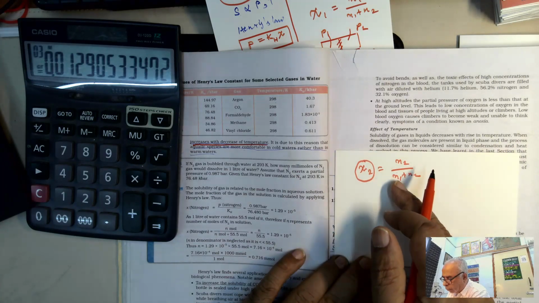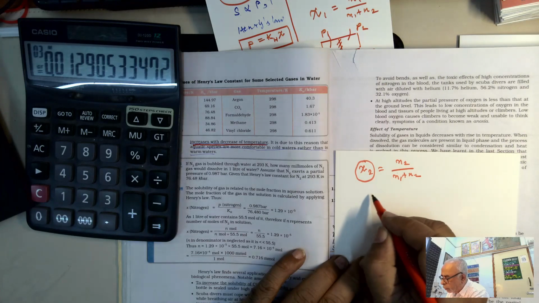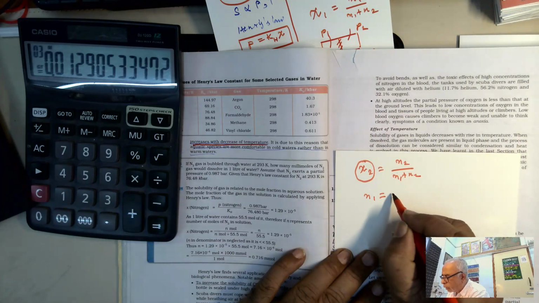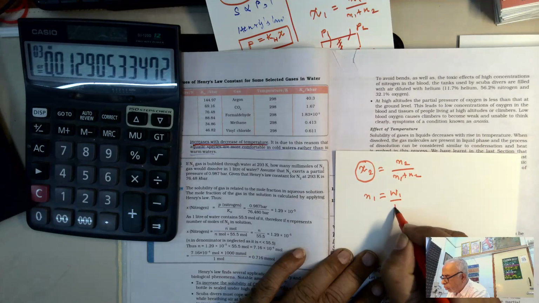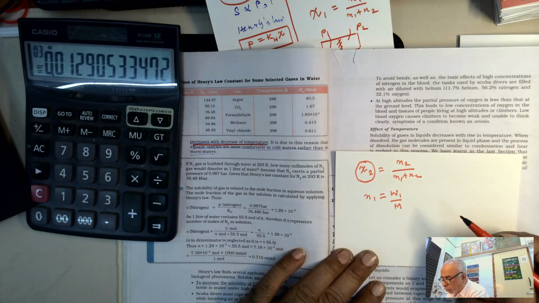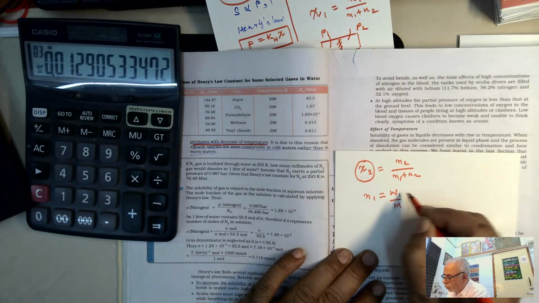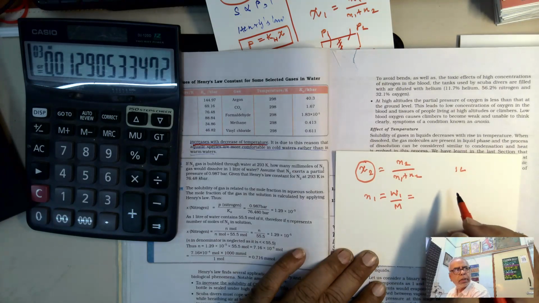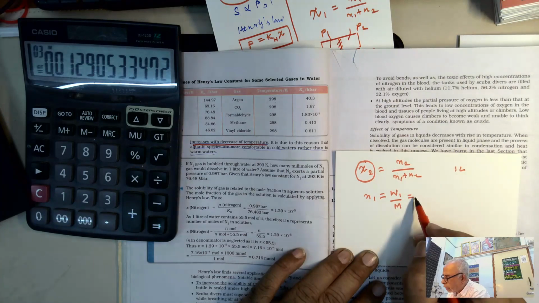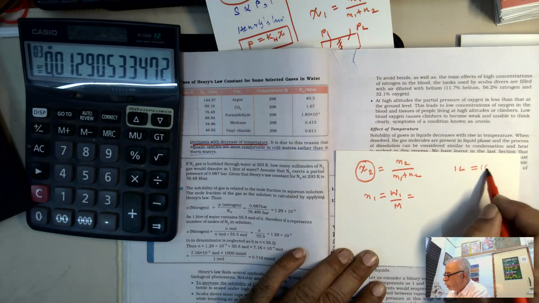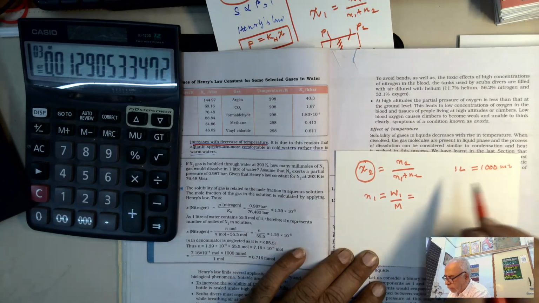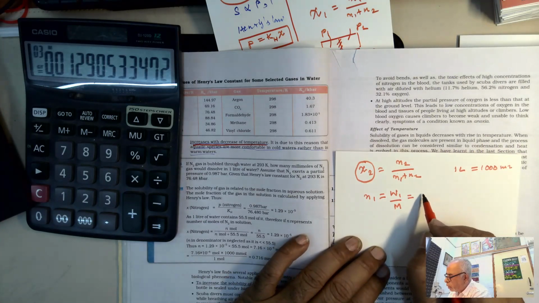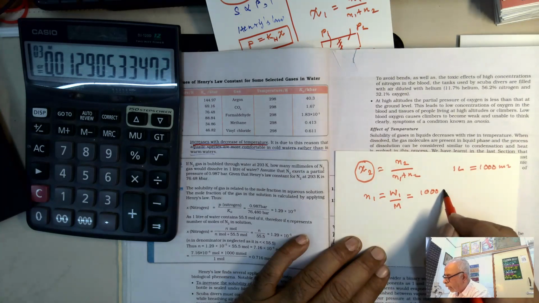How to find out n1? n1 is the number of moles of water here. What do you mean by number of moles of water? That is the weight of water divided by the molar mass of water. The weight of water here is for 1 liter, the liquid solution, that is water. So 1 liter is equal to 1000 ml, which is 1 kg. You can take this as 1000 gram, not milligram, 1000 gram.